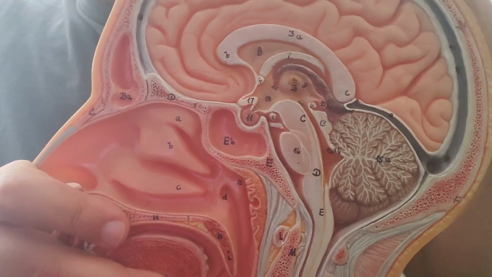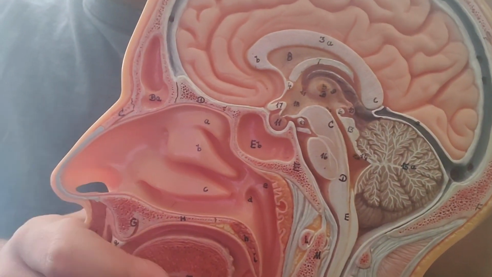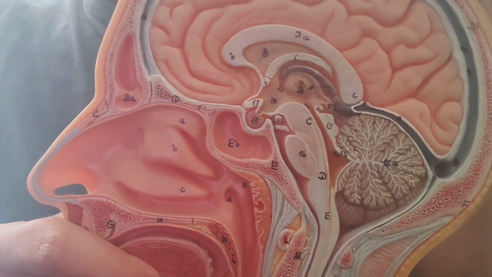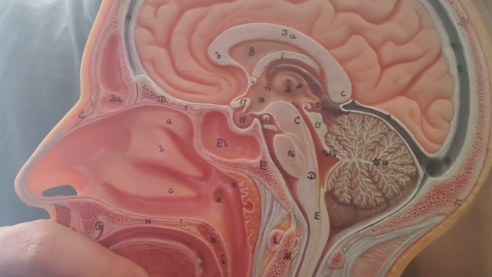So this is looking at a sagittal portion of a model where you can see the brain and other such associated central nervous system features.